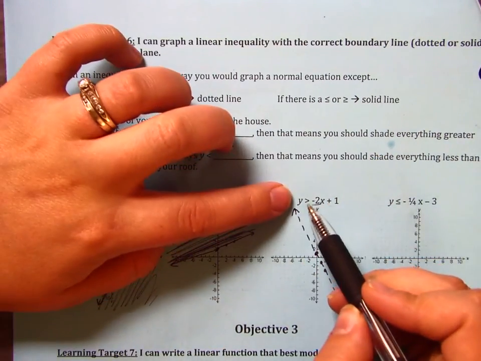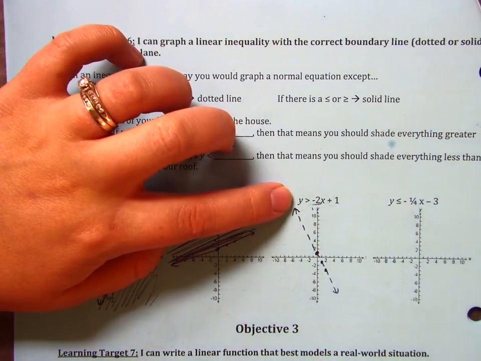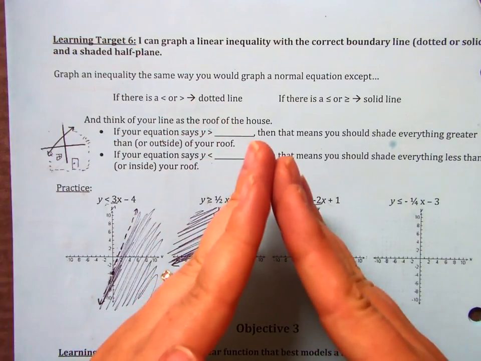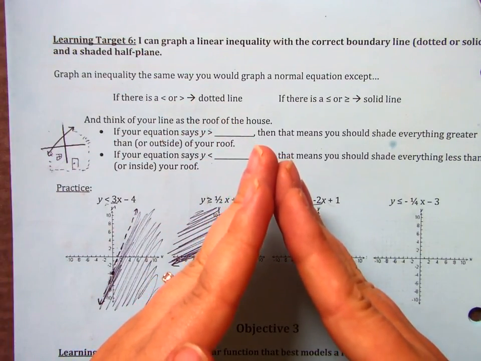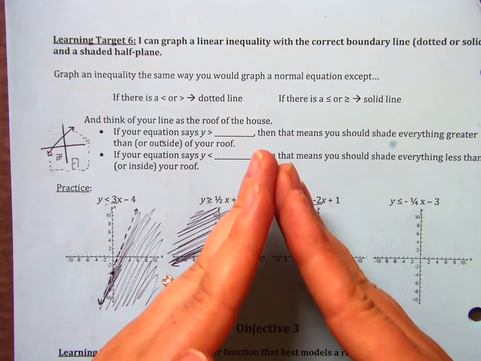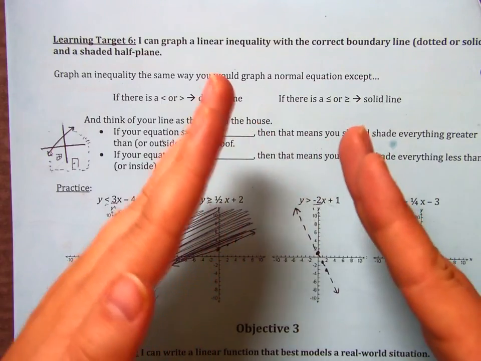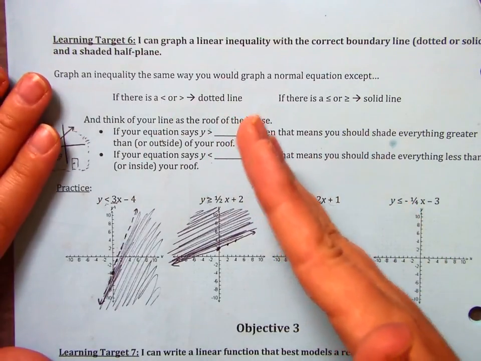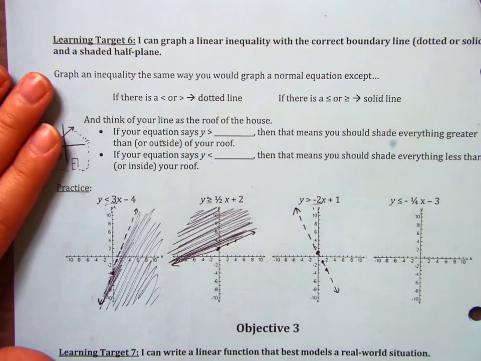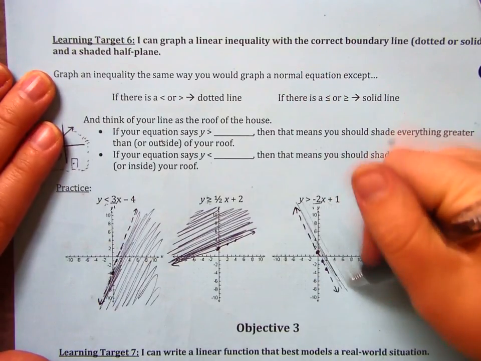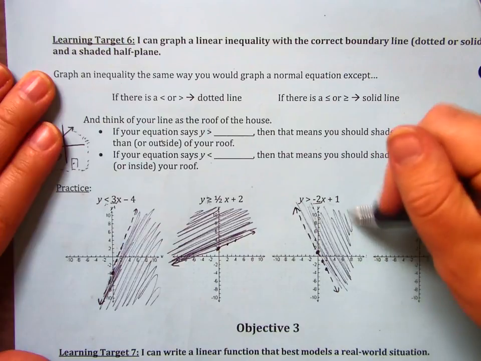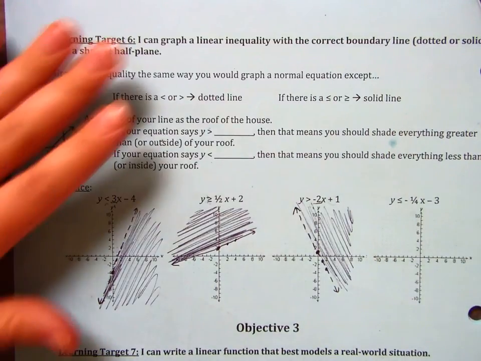Now y is greater than, so that means if I think of this as the roof to my house, then everything greater than my roof is everything outside of it. So if here's my roof, it's everything outside. Greater than is the great outdoors.